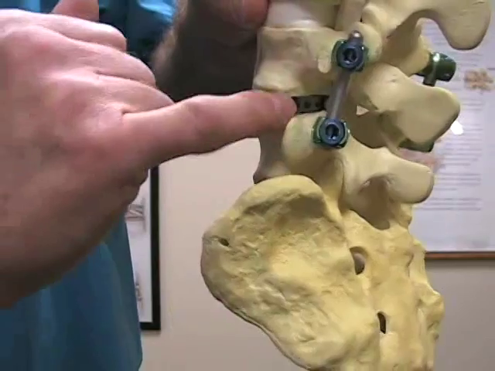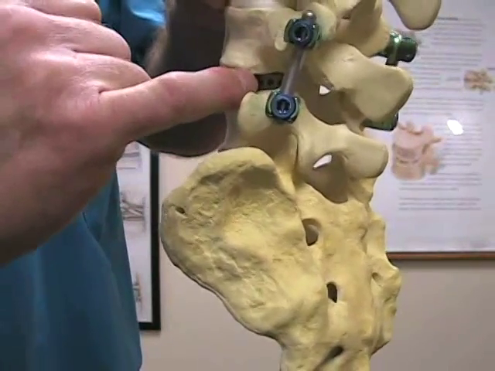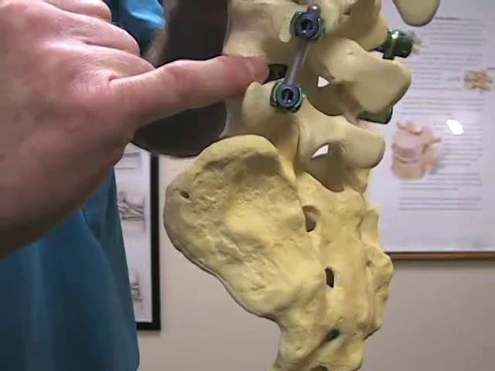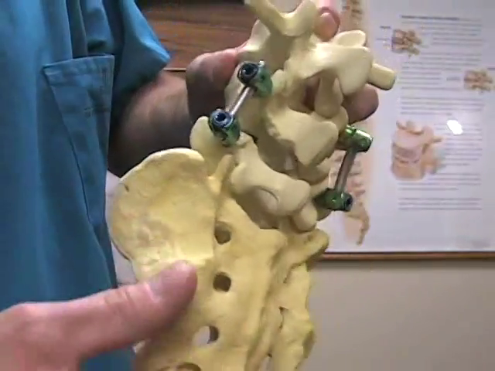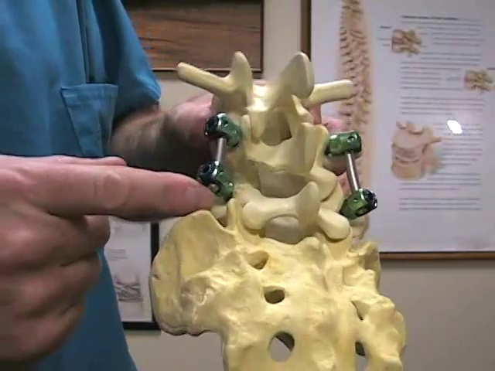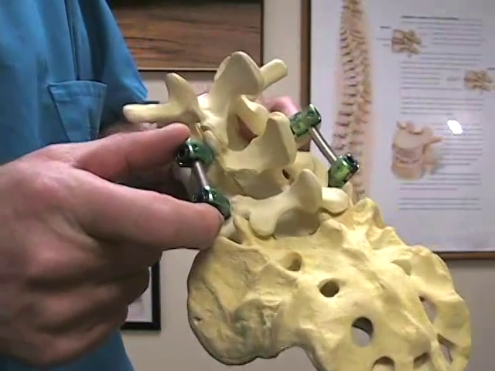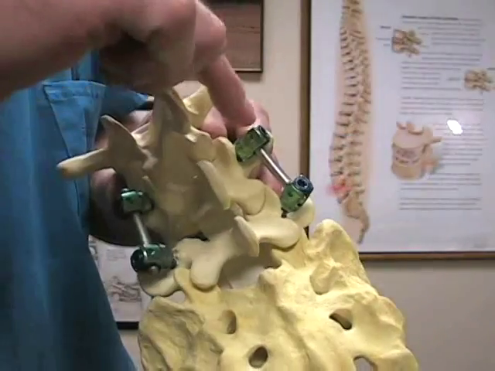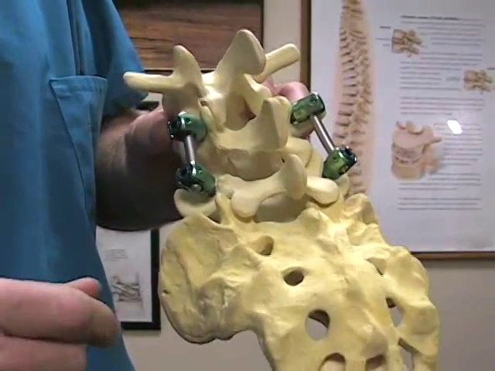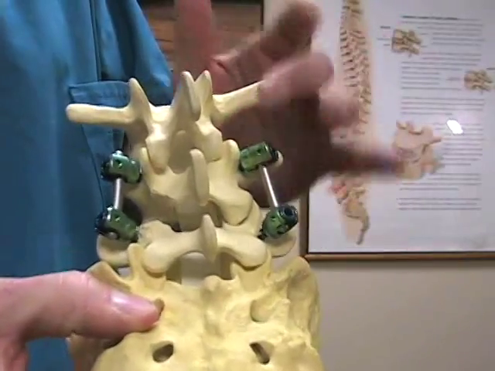But inside the disc space, after we take the disc out, we have that little plastic implant that we put in there with the Infuse, and then packing additional bone inside there. And then we'll often supplement with these pedicle screws. Now, if someone has normal alignment of the spine and not any instability, then sometimes we'll just put the pedicle screws in on one side and not put them in on the other side. If someone has any instability issues, then we'll put the pedicle screws and rods on both sides.